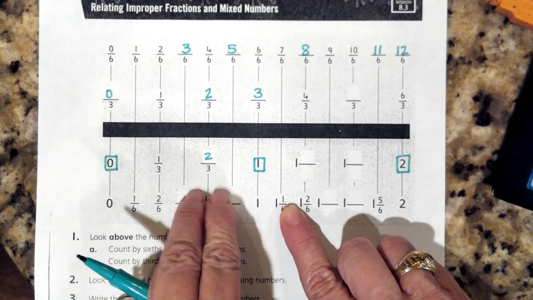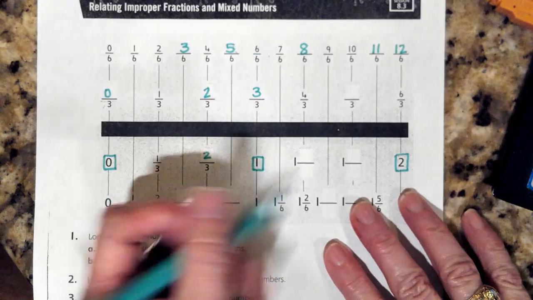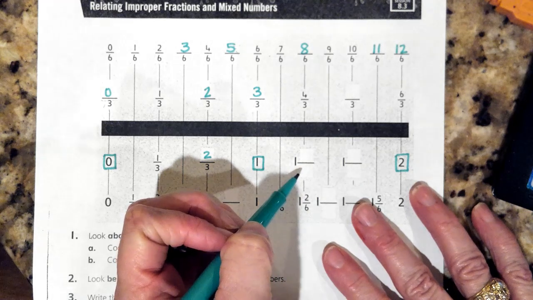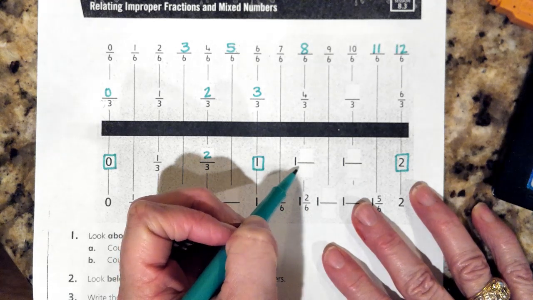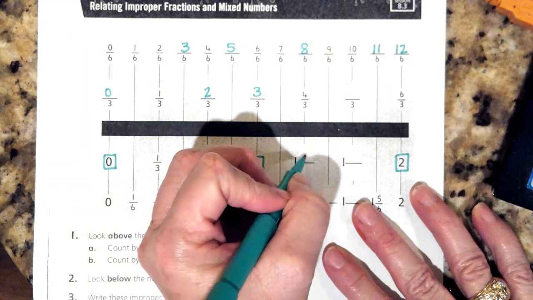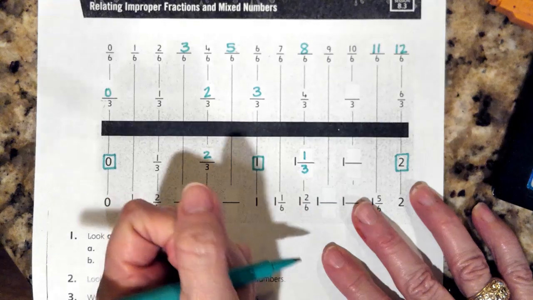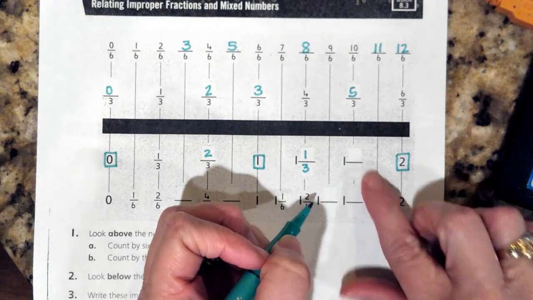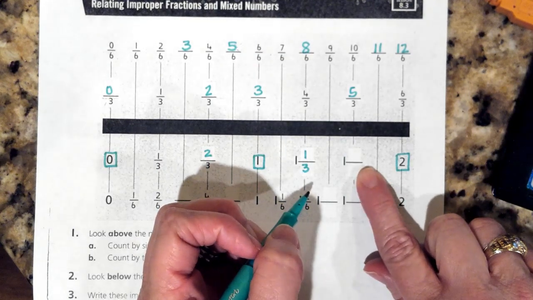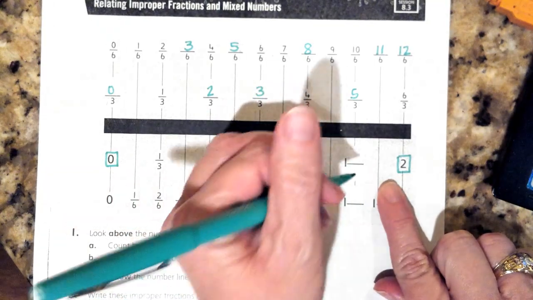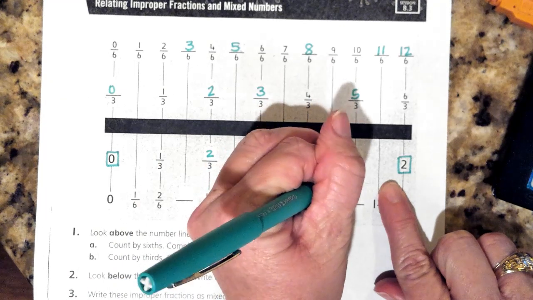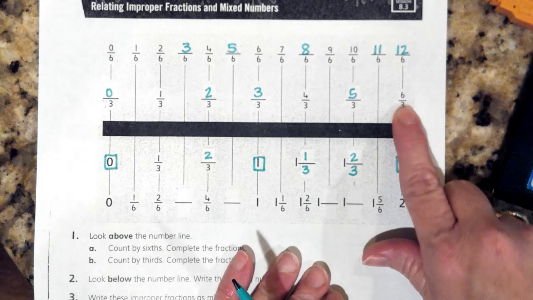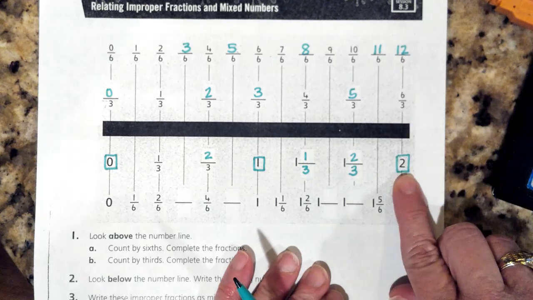Okay, so these are identical. Now that I have 4/3, I have to think about, well, what is the mixed number for that? So a mixed number for that would be 1 and 1/3. If I go to 5/3, then what is that mixed equivalent? That mixed equivalent would be 1 and 2/3. And of course, if I have 6/3, then I have the whole number 2.